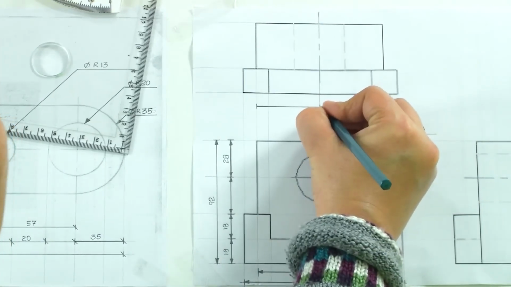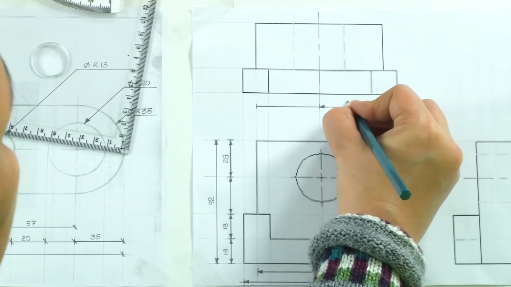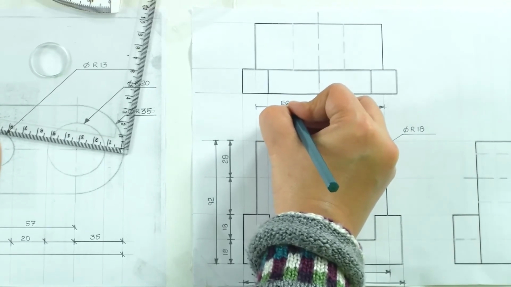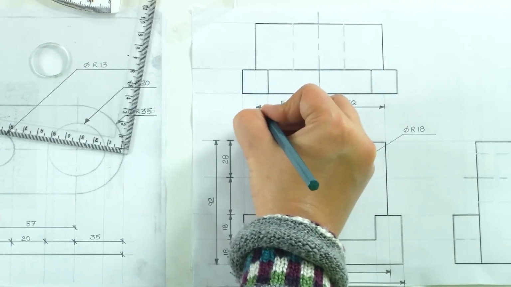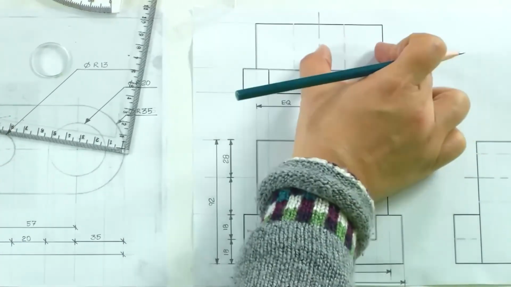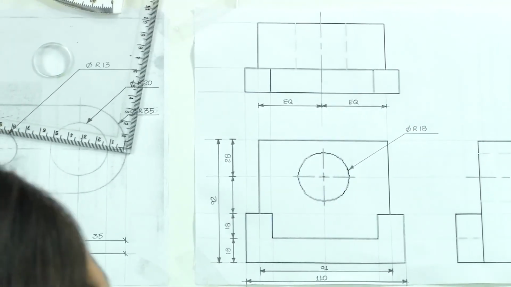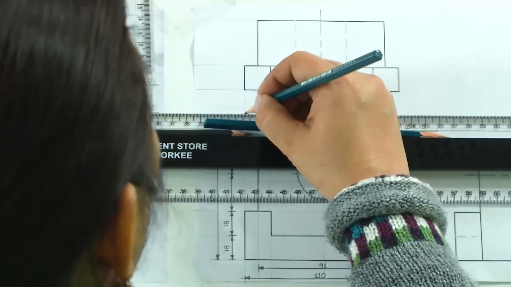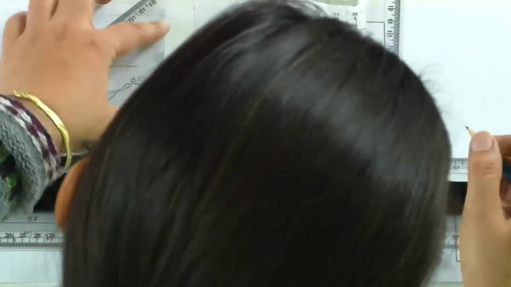So sometimes we may not be able to divide or give the dimension for it. We could just write EQ, which means that both these dimensions are equal to each other. This is what we write, and we can just bisect this particular drawing and say this is equal. These two parts are equal. So this part is equal to this part. We don't need to give the dimension sometimes, or you could also give the dimension if you feel it is necessary. And then in the top one also we would give the final dimension.